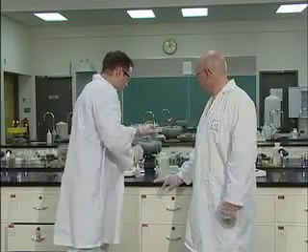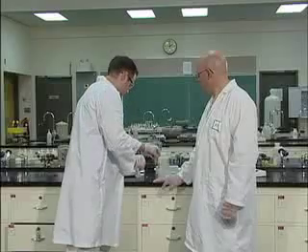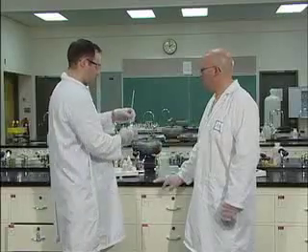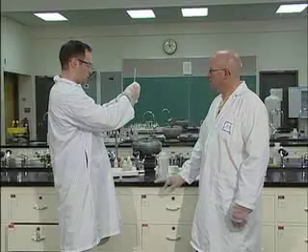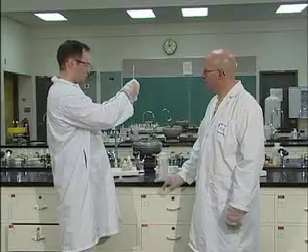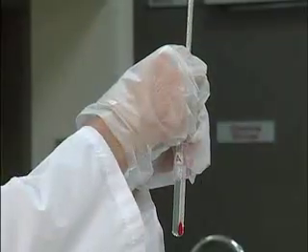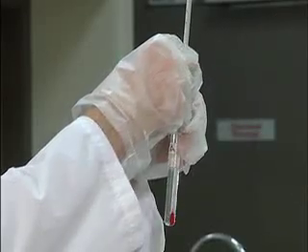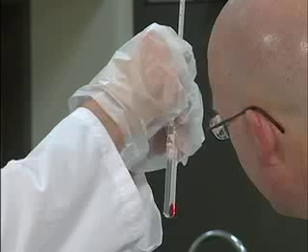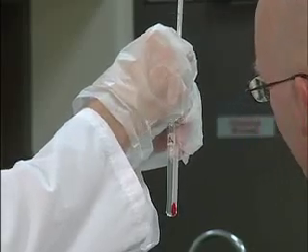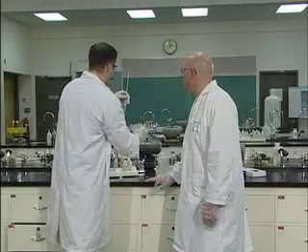Okay, now with your thermometer in there, you're going to add calcium oxide drop by drop, 15 drops. Okay, so a little bit tricky. Don't drop it. Not seeing much happening. Okay, so we've added about 15 drops.